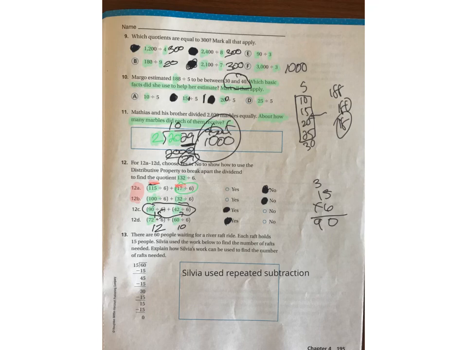So, with repeated subtraction, every time I subtract, that's 1. So she has 60 people waiting for a river raft ride. Each raft holds 15 people. So I'm grouping them. So I have 60 people. Guess what? 15, there's 1 raft. Gives me 45 people left. Oh, you guys need a raft? Okay, there's 2 rafts. Oh, there's 30 people left over. You guys need a raft? There you go. There's your raft. Awesome. Oh, and I have 15 people left over, and guess what? You have a raft too. Everybody gets a raft, and I have no people left over. So now I can continue on.